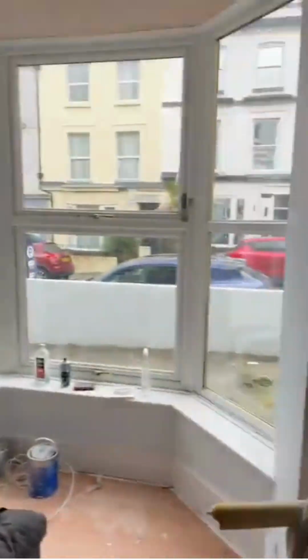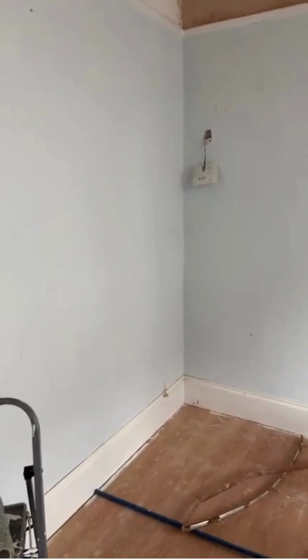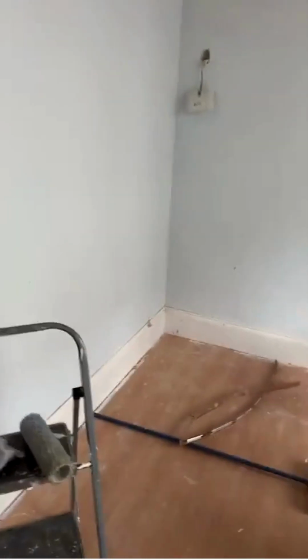Let's just switch the camera. Okay, so we're in the lounge, what was the lounge. So this is going to become a bedroom, and that wall there is stud. Okay, so what I'm going to do is break into what is the bathroom behind there, and that's in here. Let me turn this on.